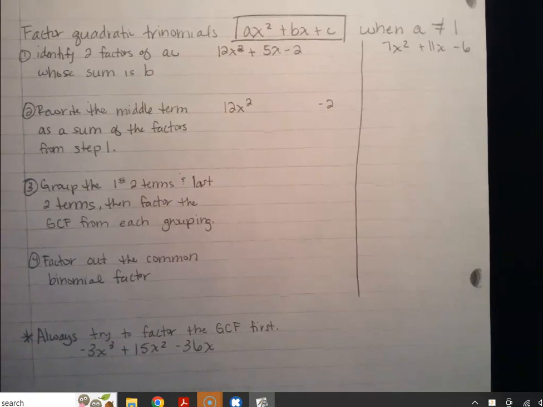Okay, so this is factoring the quadratic trinomial. Same thing, ax squared plus bx plus c when a is not equal to 1. So that means you are going to have an a value. You do have an a. So this first example is 12x squared plus 5x minus 2.